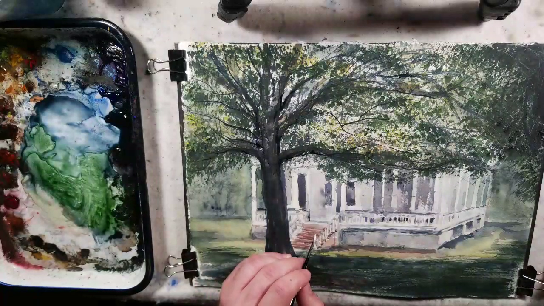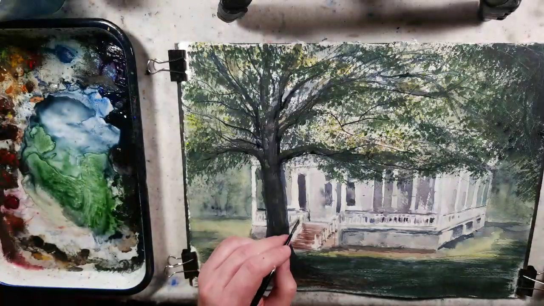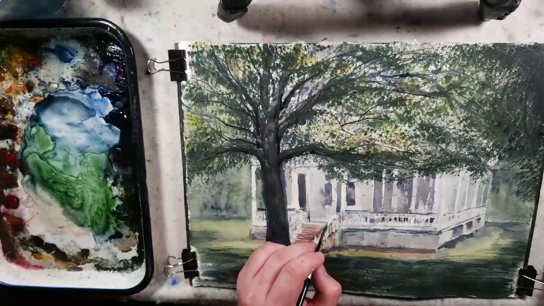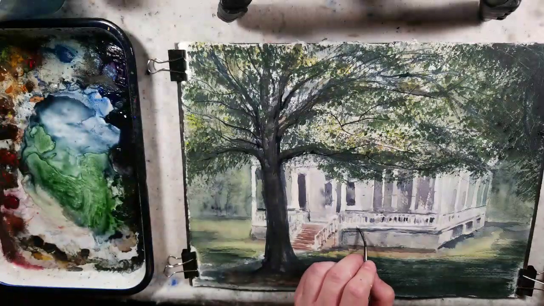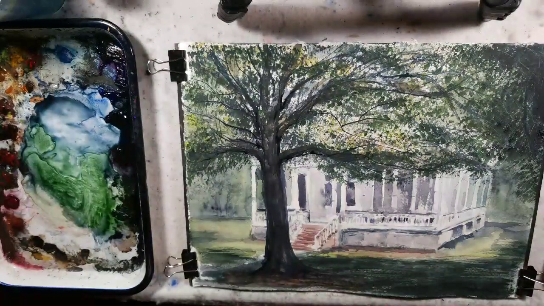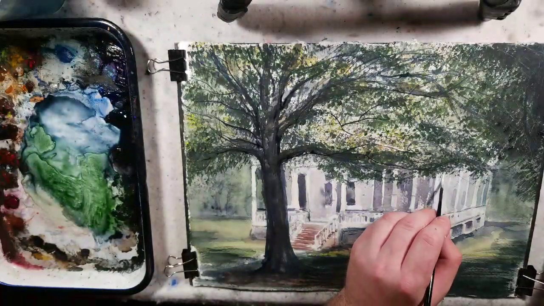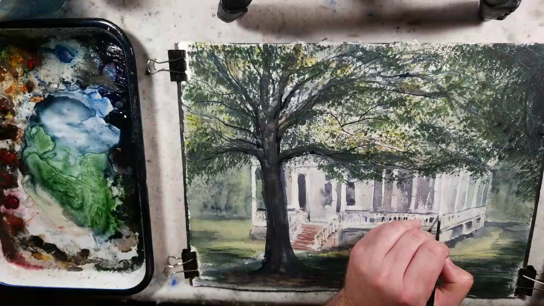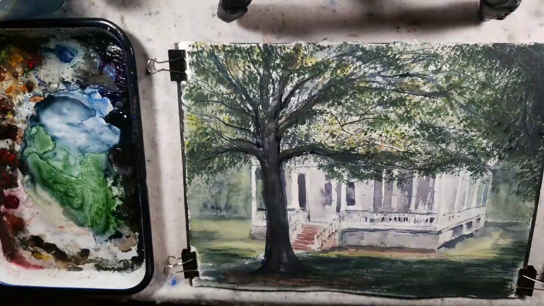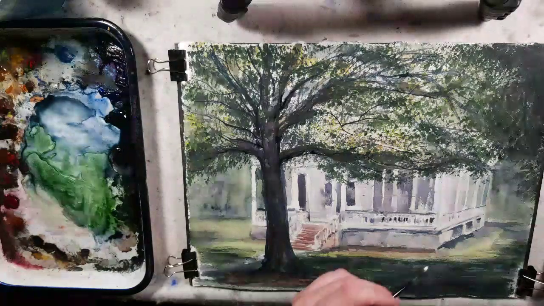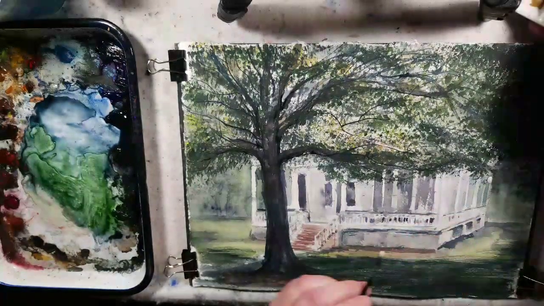And it may be good to have the two to get a variety between them. Let's see. Oh, way too big of a blob.